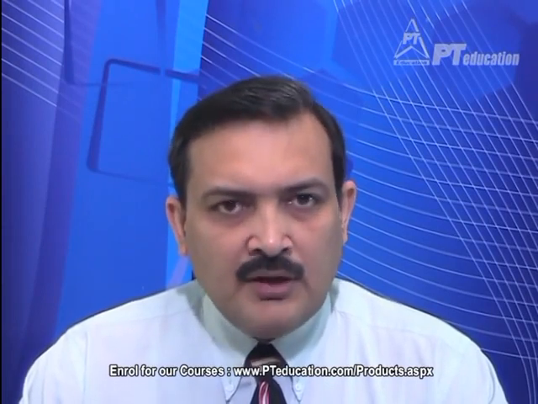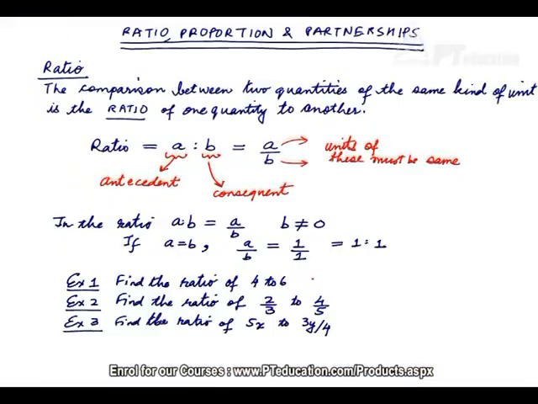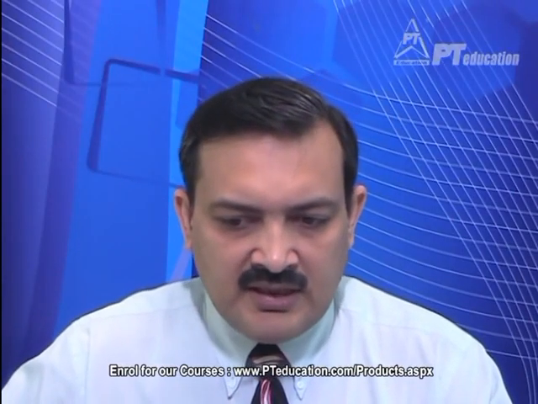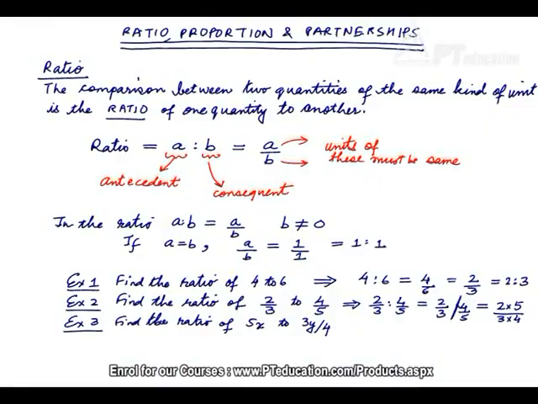Let us solve these examples one by one. For example 1, as we can see in the solution, 4 is to 6 is equal to 4 by 6, which can be further simplified as 2 by 3, which is 2 is to 3. I hope the first example is clear. Now the second example. 2 by 3 is to 4 by 5 is the same as 2 by 3 divided by 4 by 5, which is the same as 2 into 5 upon 3 by 4, because 5 will go up, 3 will go down, which is equal to 5 by 6, which is the same as 5 is to 6. So for example 2, the answer was 5 is to 6.